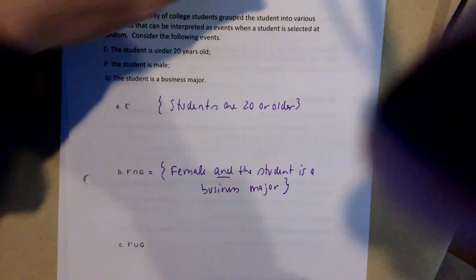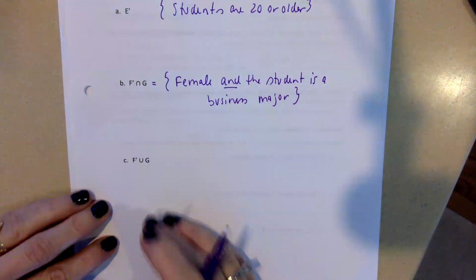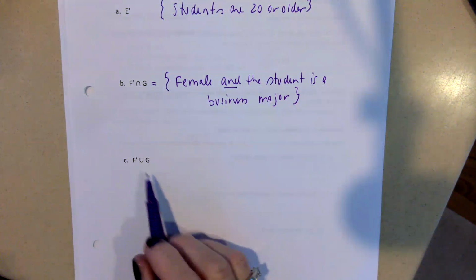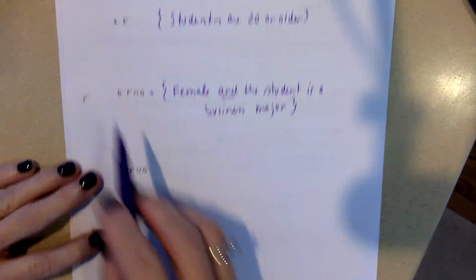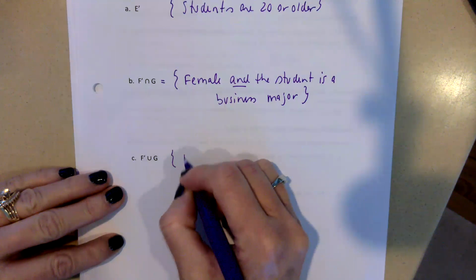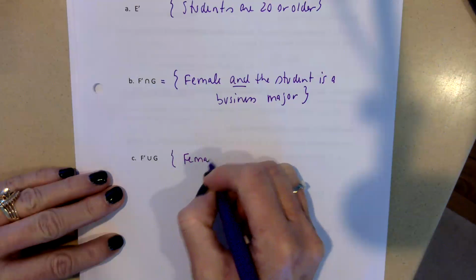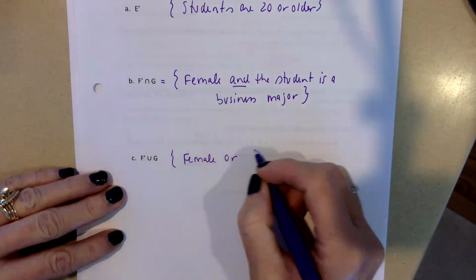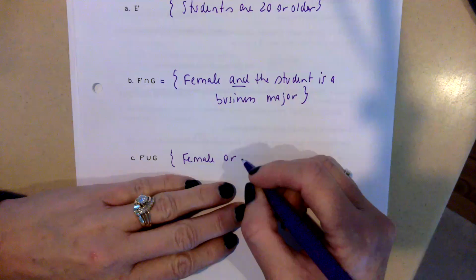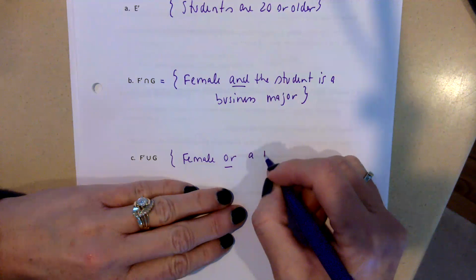And then not in F or G: any female students, so that would be a female again, or a business major.